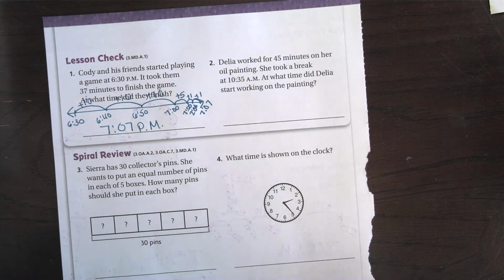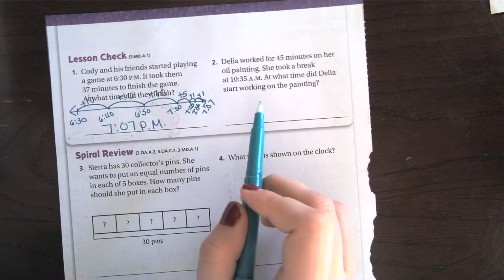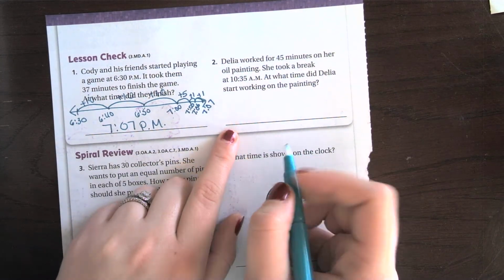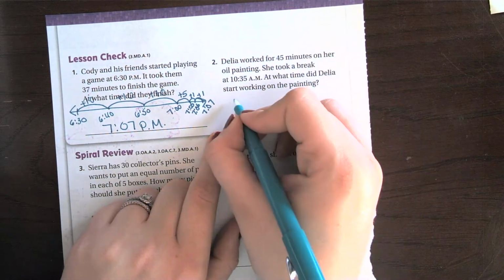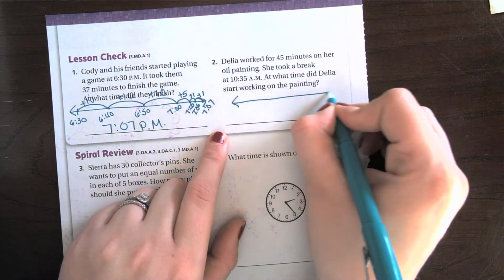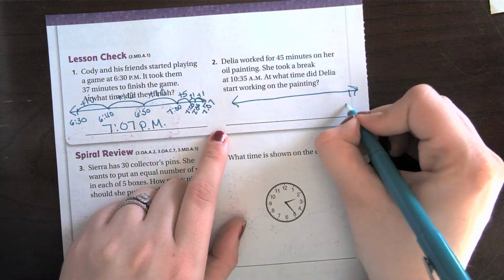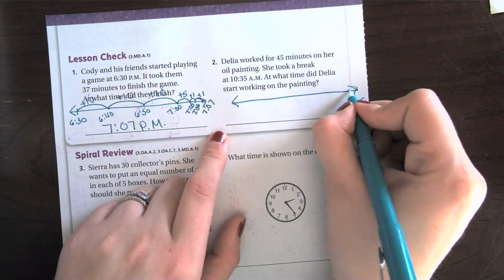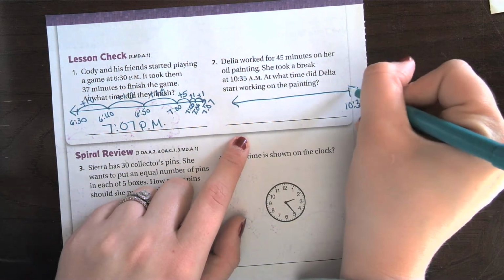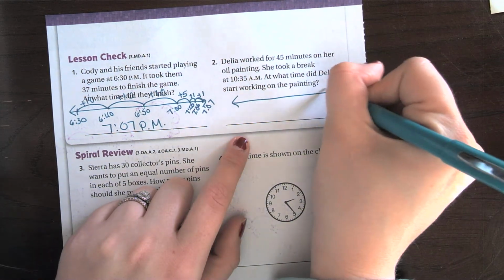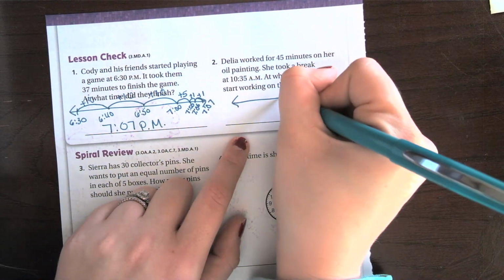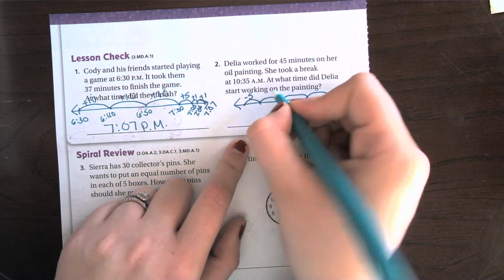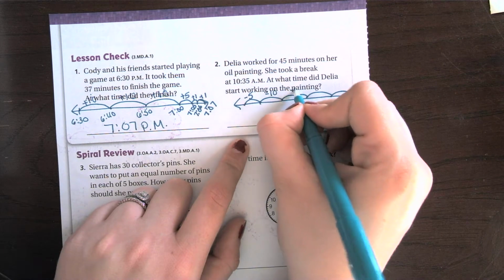Dahlia worked for 45 minutes on her oil painting. She took a break at 10:35. What time did she start working? So, we know that her break was at 10:35. So that's the time she stopped. And we know that she did that for 45 minutes. So I got to count back 45 minutes. So I need 4 tens. 1, 2, 3, 4, and then a 5. So minus 5. And then these are all minus 10s.